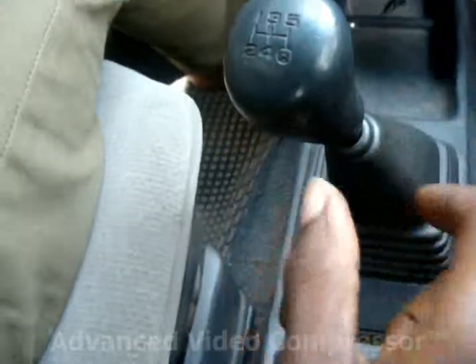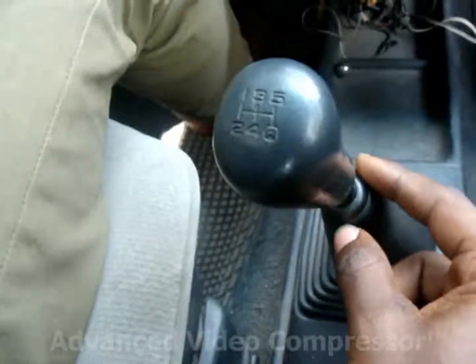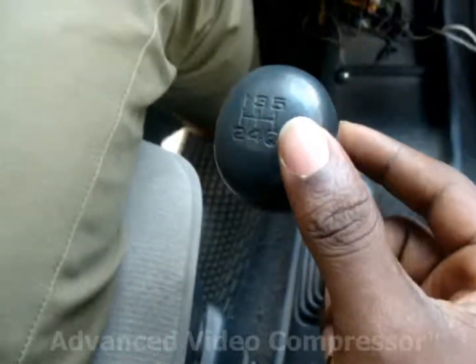So now I hope we know about the gears. I hope we know the functions of the gears and how to change the gears. So like I said, I also want to teach us how to move a car. So let's get to that.